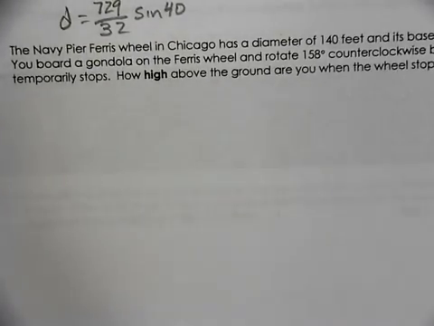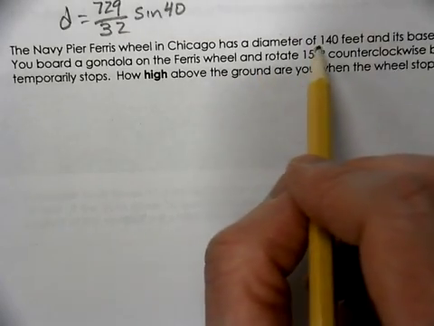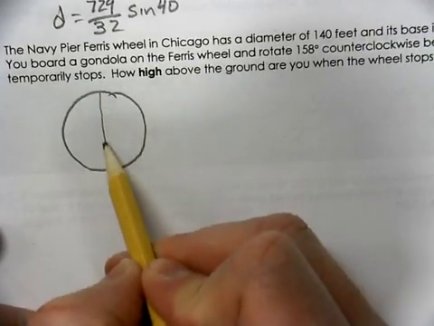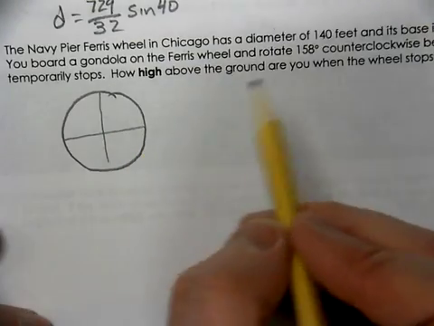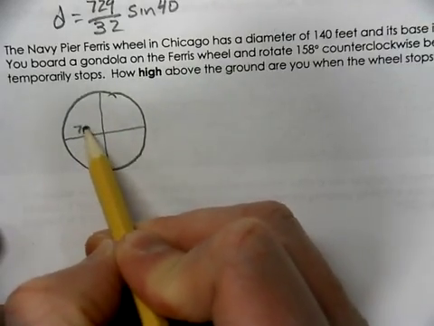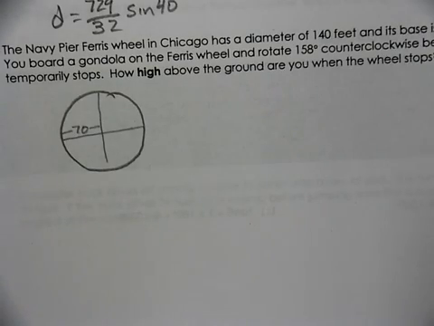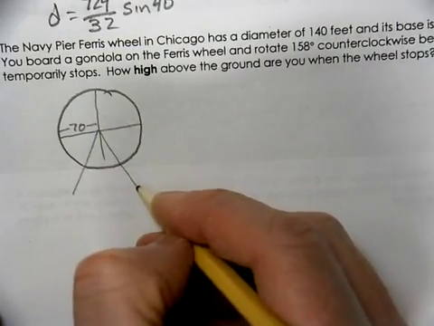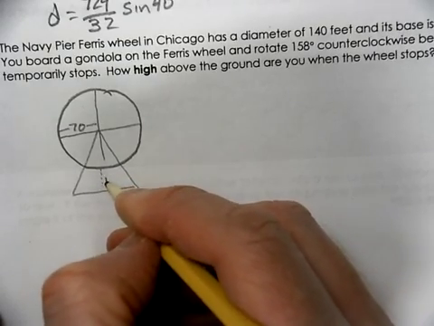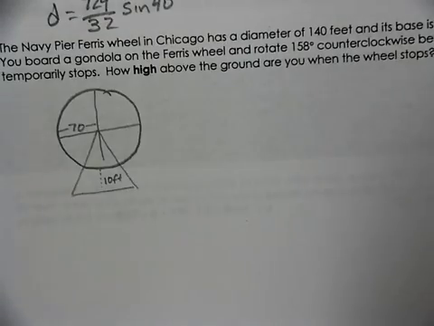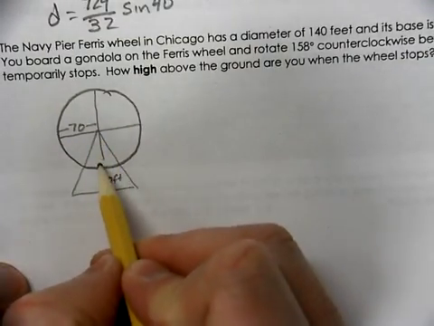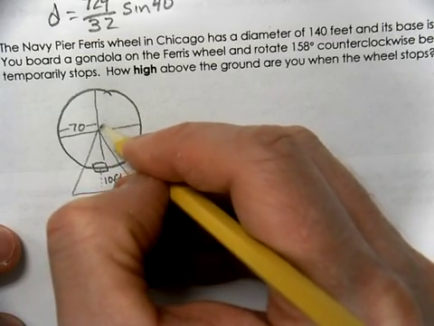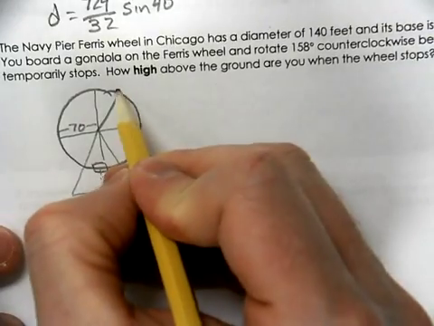Last one. I've been on the Navy Pier Ferris wheel in Chicago. It apparently has a diameter of 140. So the diameter is 140, the radius would be considered 70. It's 10 feet off the ground. And you board on the gondola and rotate 158 degrees, which would be approximately that direction. Then you're going to stop.